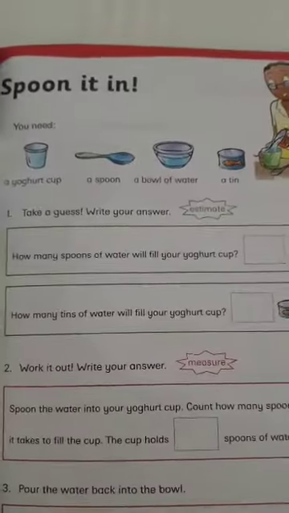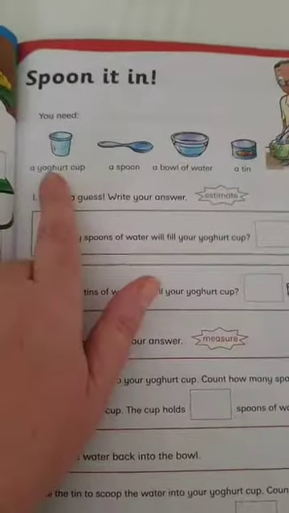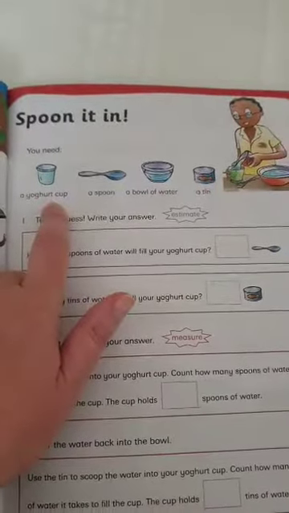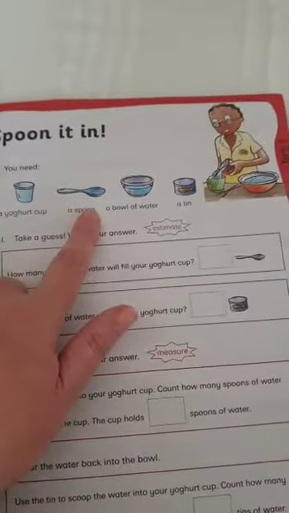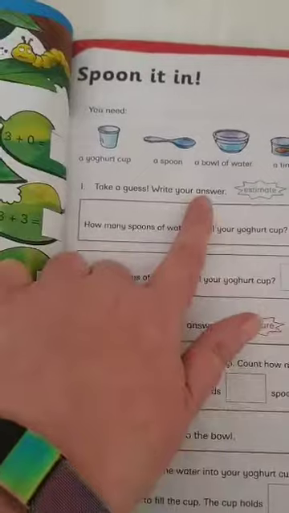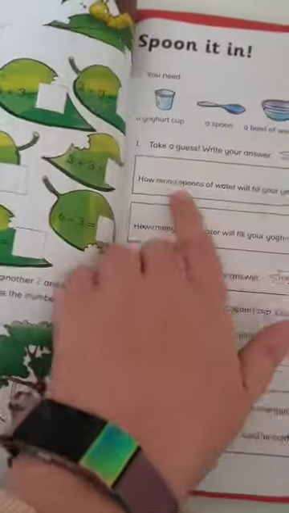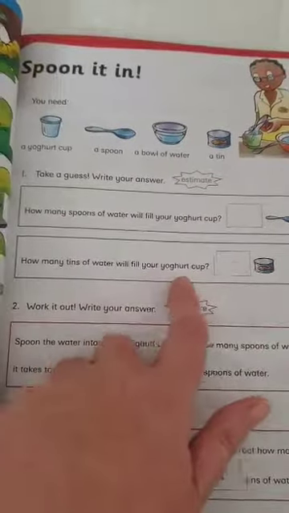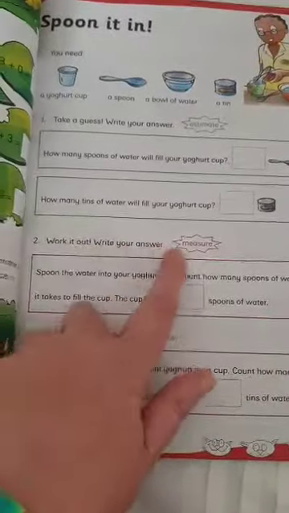Okay, and for our last worksheet, again, you're going to need some things over here. A yoga cup. If you don't have a yoga cup, you can use something else. A spoon, a bowl of water, and a tin. You're going to take a guess and write your answer. You're going to estimate. How many spoons of water will fill your yoga cup? How many do you think? And then how many tins of water will fill your yoga cup? Next, you're going to work it out. You're going to write your answer.